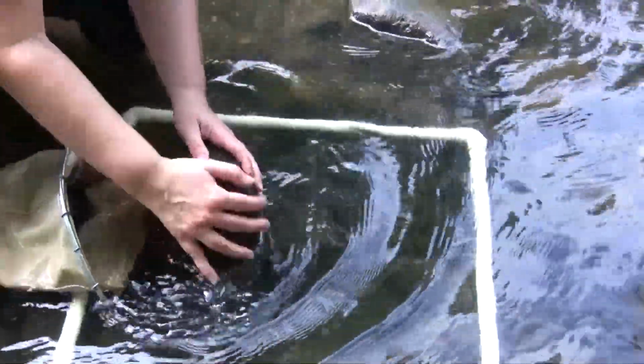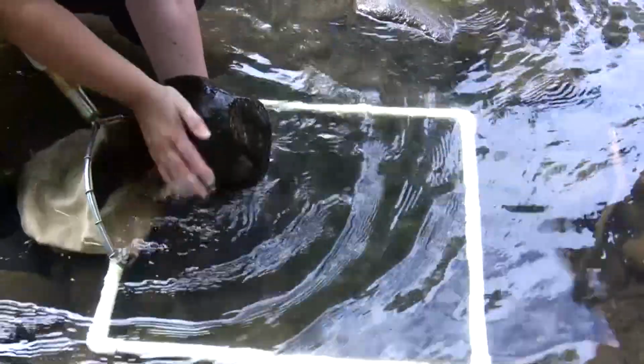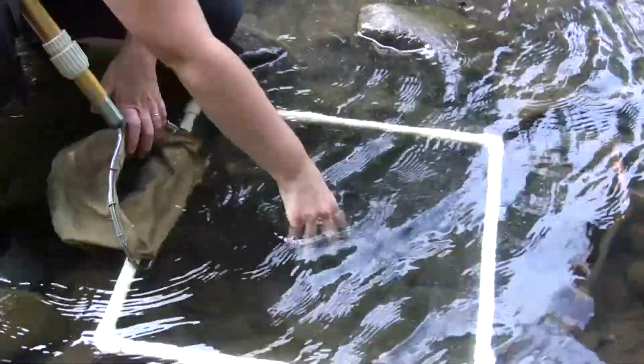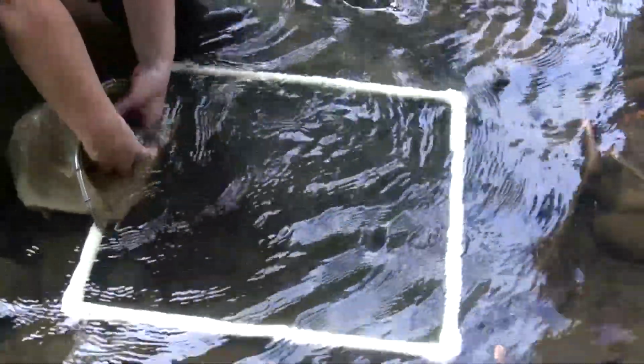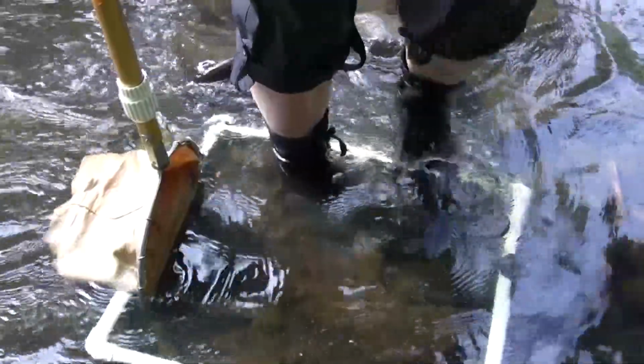But on the data sheet, I would note that there was sponge present in the quadrat. So we can have presence, absence. The idea is to go through and rub off all the rocks. I'm not going to do all of them right now.